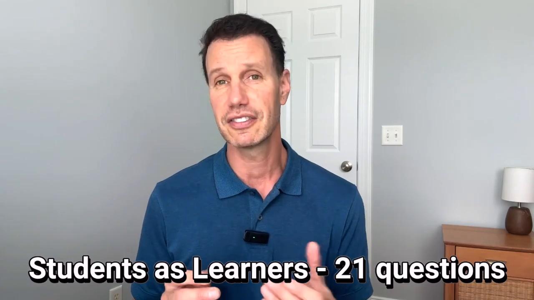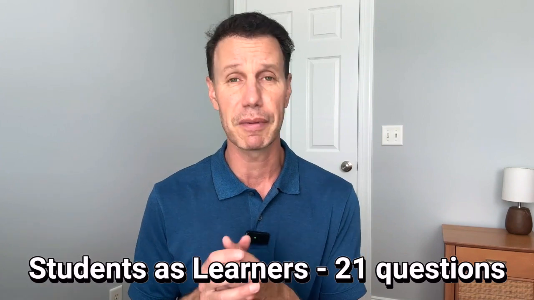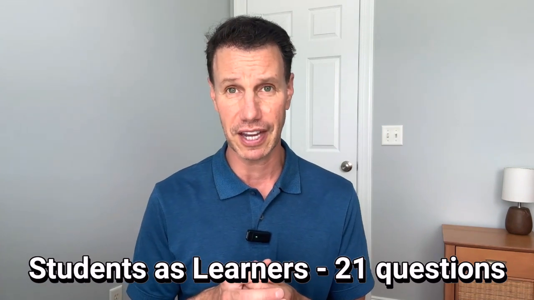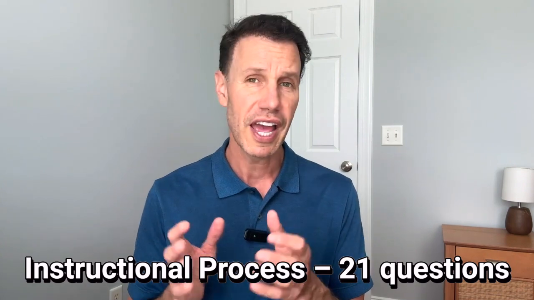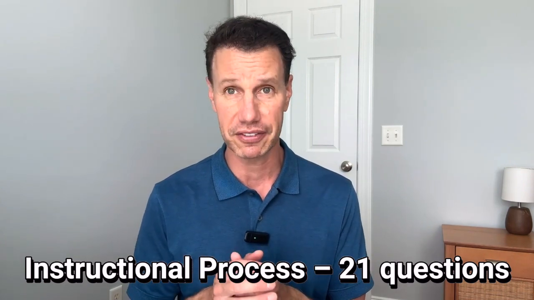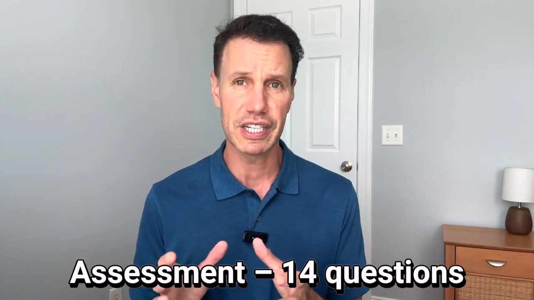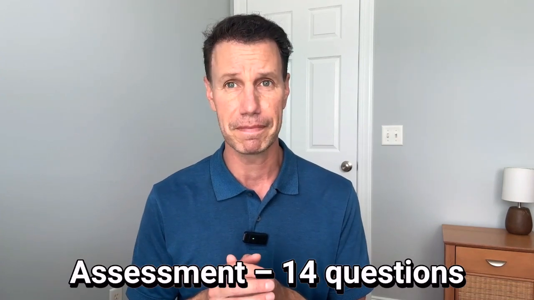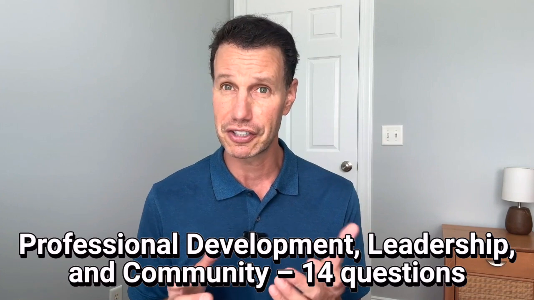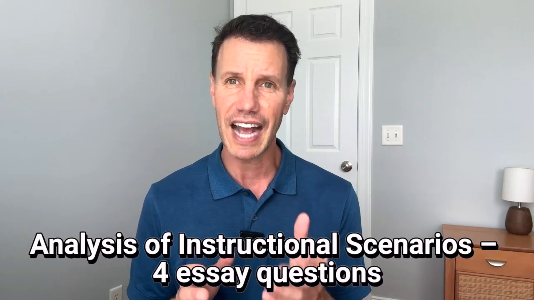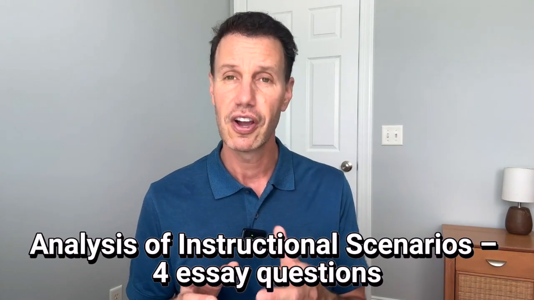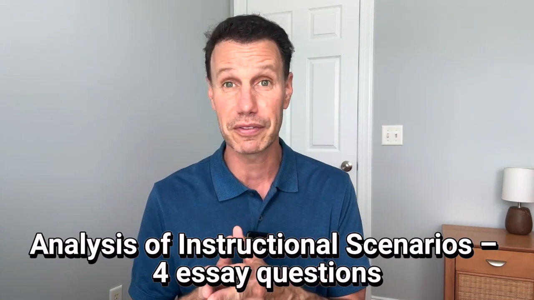The exam includes questions that cover the following categories. Students as learners, consisting of 21 questions and taking up 22.5% of the exam. Instructional process, also with 21 questions and 22.5% of the Praxis. Assessment at 14 questions and 15% of the exam. Professional development, leadership, and community also at 14 questions and 15%, and analysis of instructional scenarios with 4 questions that's 25% of the exam.